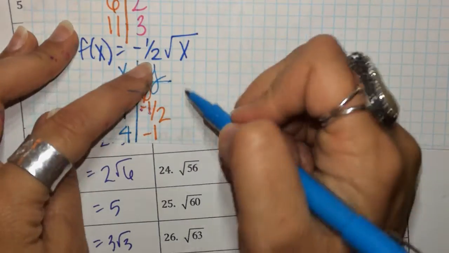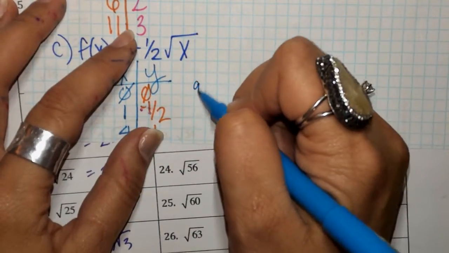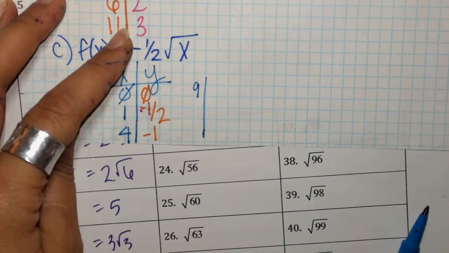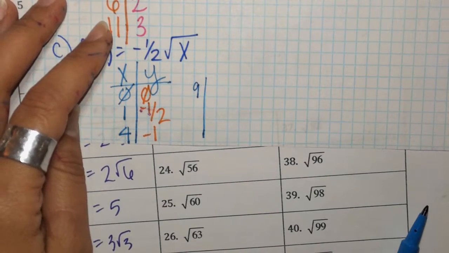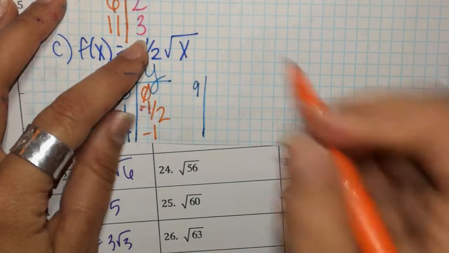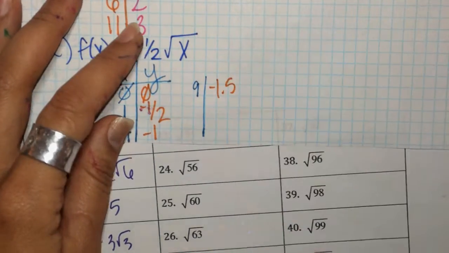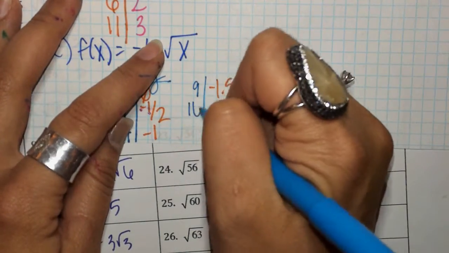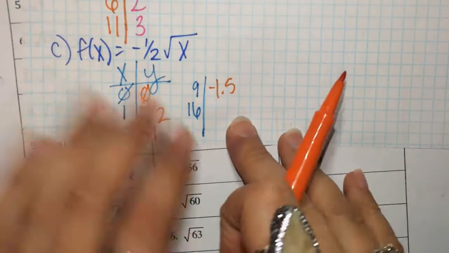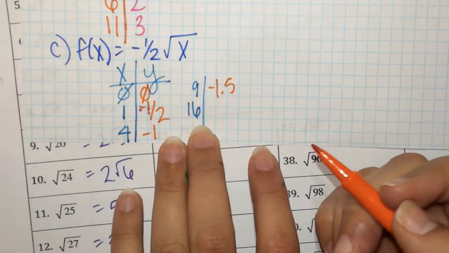Knowledge. I want to plug in 9, but I don't have enough room down here, so I'm going to write it over here. What's the square root of 9? And what's 3 times negative 1/2? Yes, negative 1.5. All right, if I plug in 16, let's go crazy. What's the square root of 16? And what's 4 times negative 1/2?